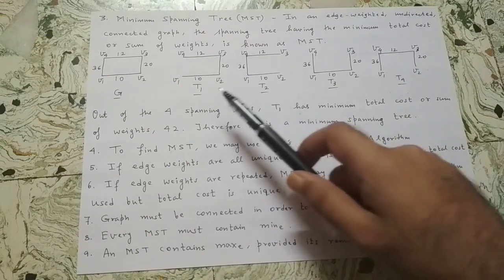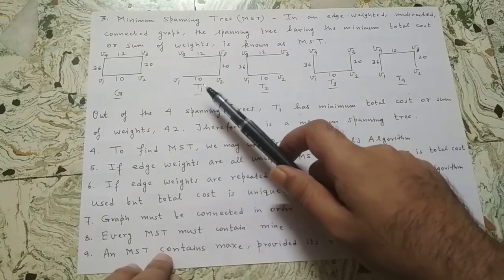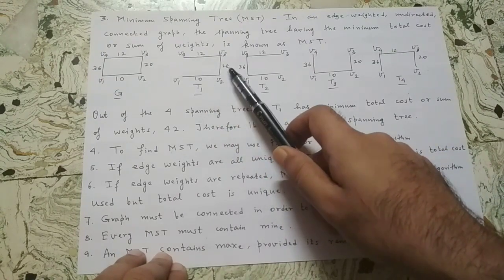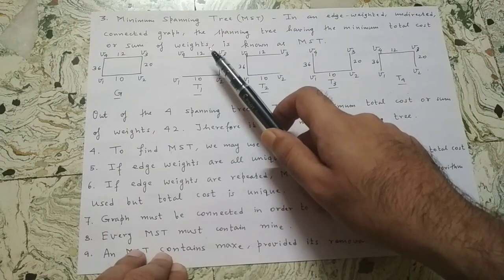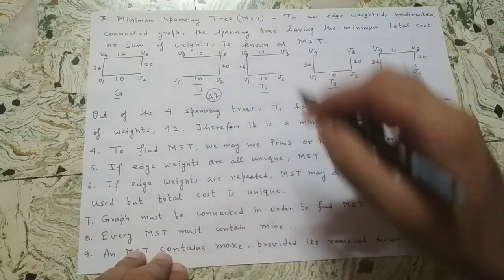Now the question is, which of these is the minimum spanning tree? If you take the sum of the weights of T1, what will you get? 10 plus 20, that is 30. 30 plus 12 is 42. So T1 has a sum of weights as 42.